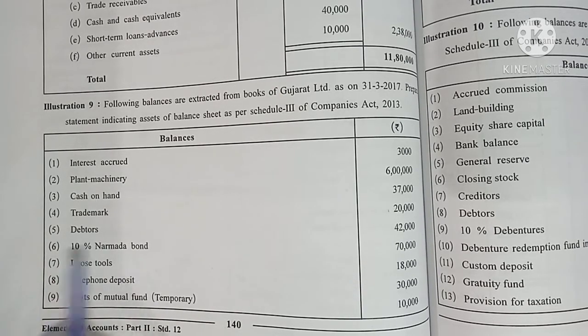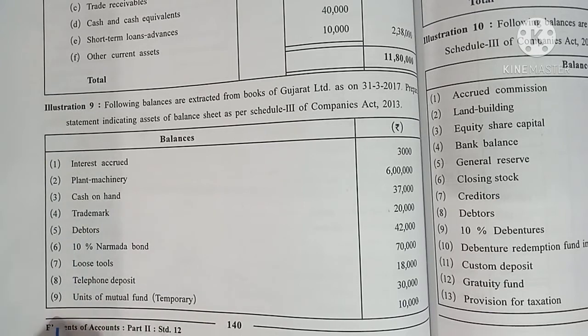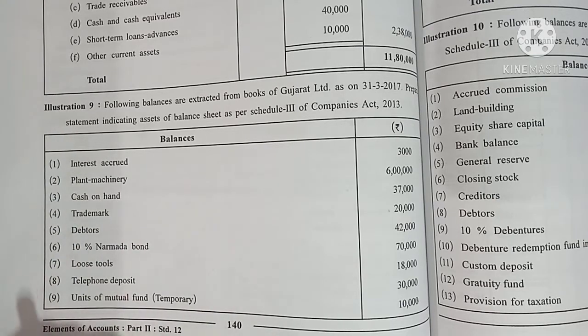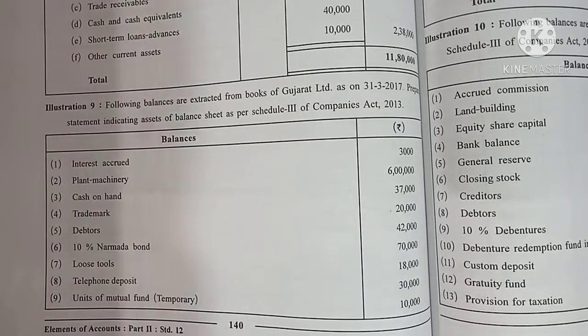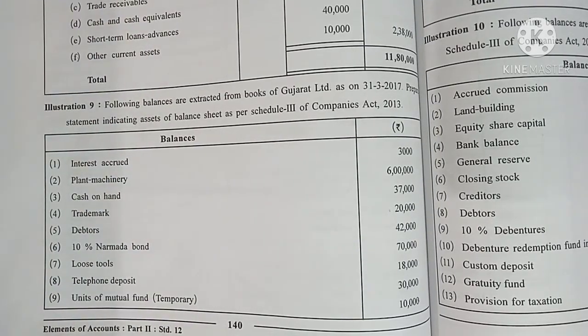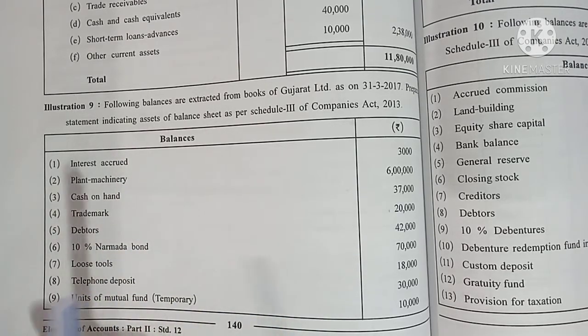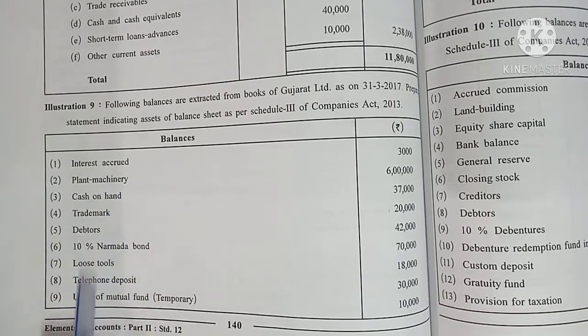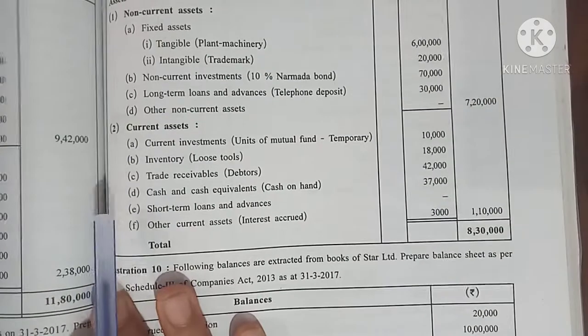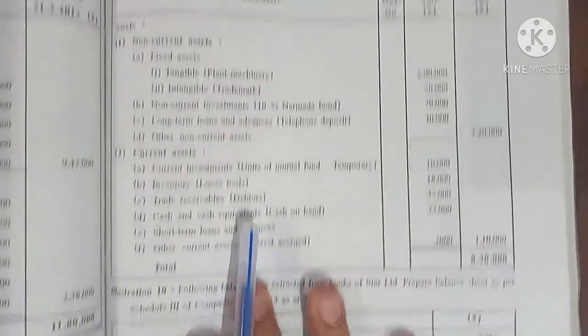One more thing, you see here the numbering is given 1 to 9, and assets according to Schedule 3 of the Companies Act, do you know how many numbers are given? Total 11. That means whenever you make this, you will find 2 places where you will put the dash, and the 9 items you have to fill up with these 9 numbers. Here you see, this is the solution taken from your textbook.